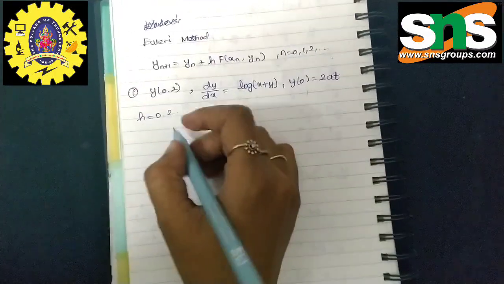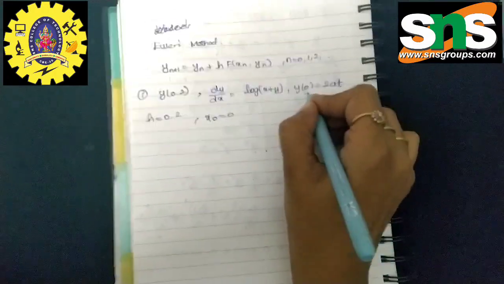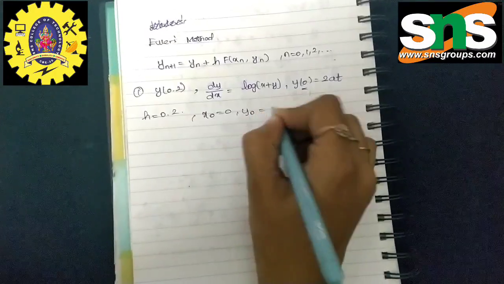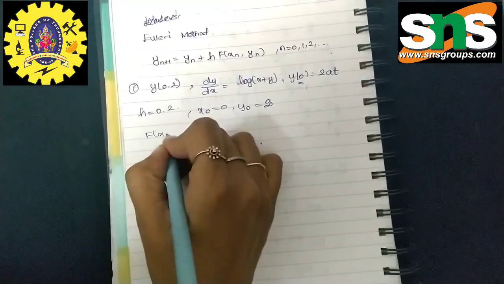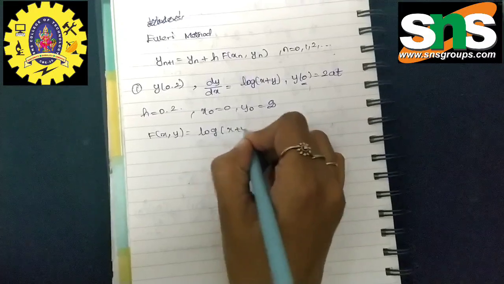As we see in the problem, we have our x0 value equal to 0 and our y0 value equal to 2, and our f(x, y) is equal to log(x + y).